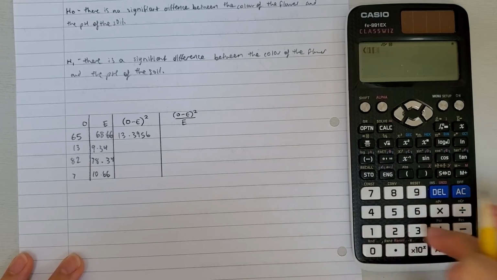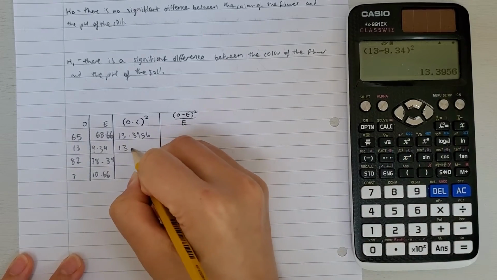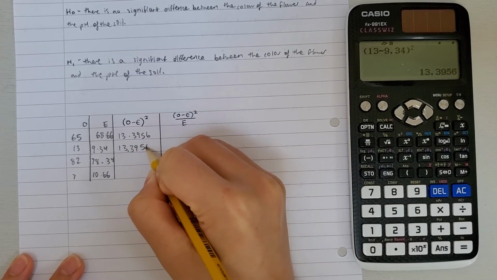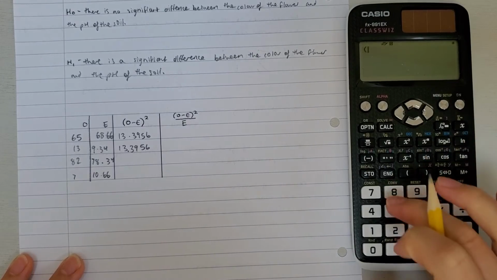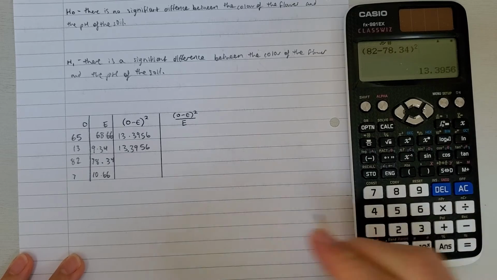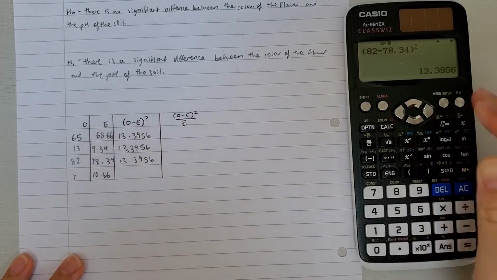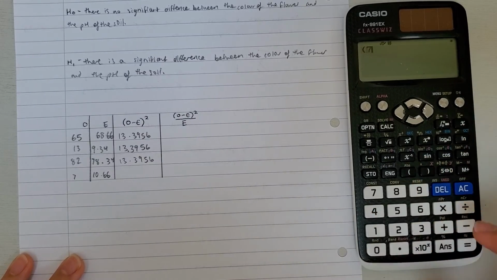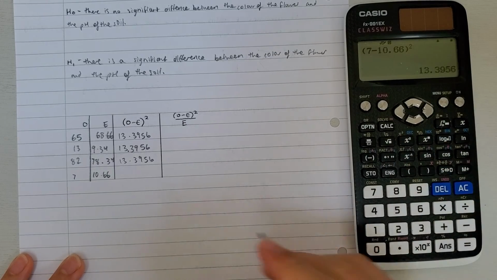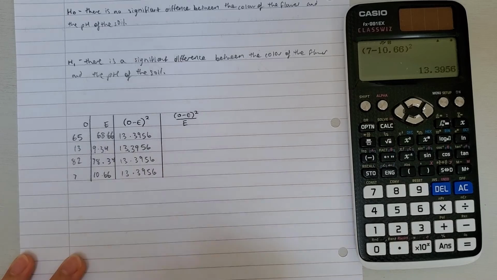We do that all the way down, and surprisingly we have the same exact answer for all of them.